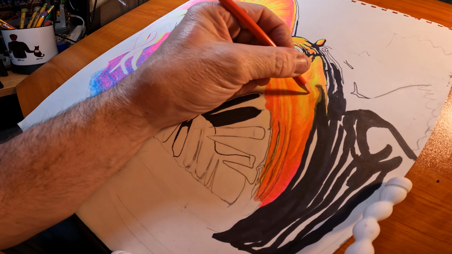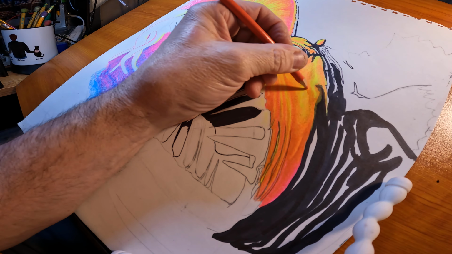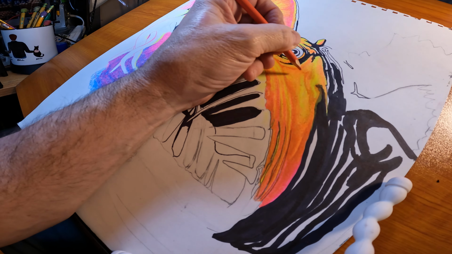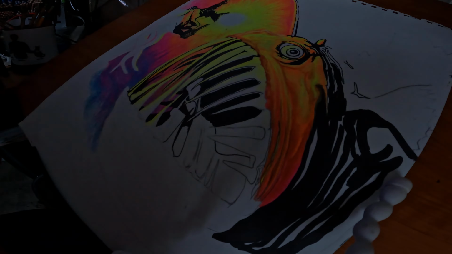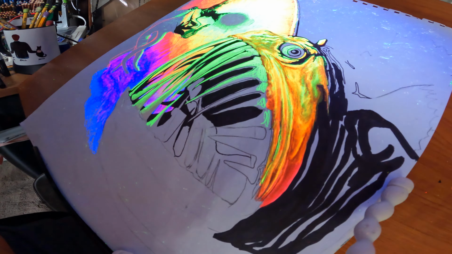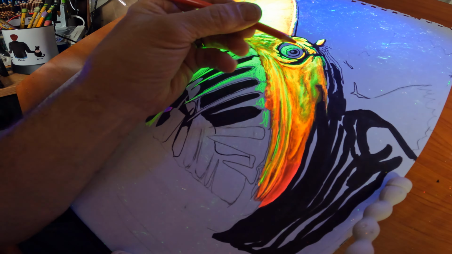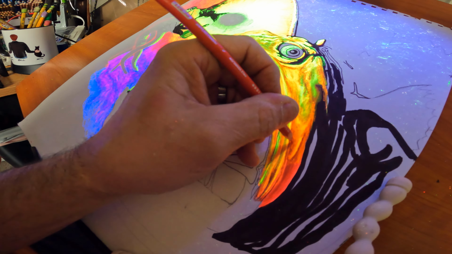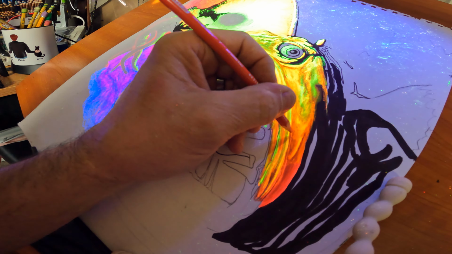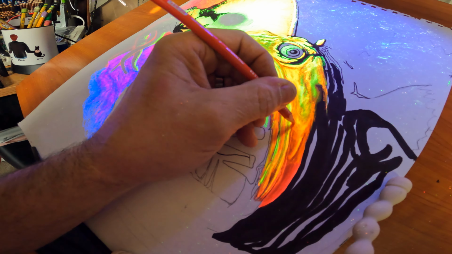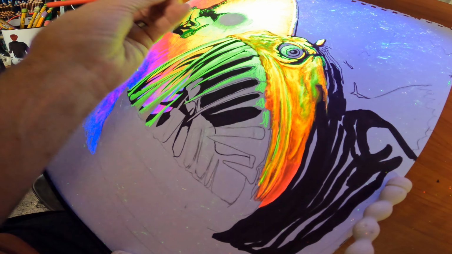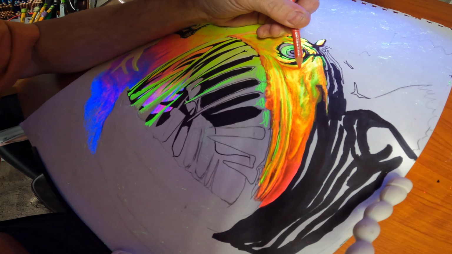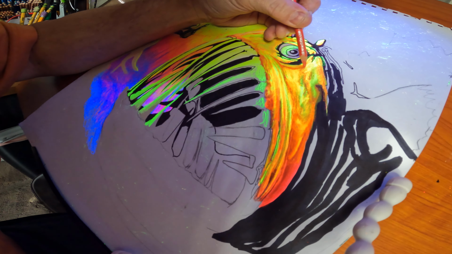I'm going to add a little more of this neon. And there's something I like to do sometimes when I'm doing this. I look and see what needs a little toning down, where it needs a little evening out, and some places that might need to make a little more sense than they do.